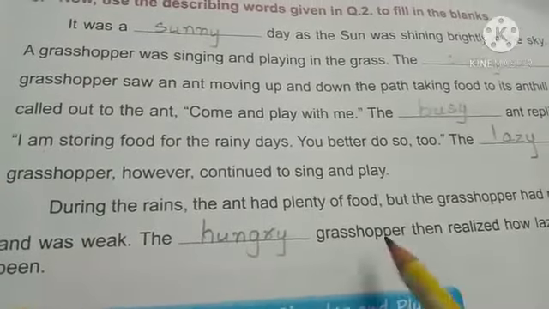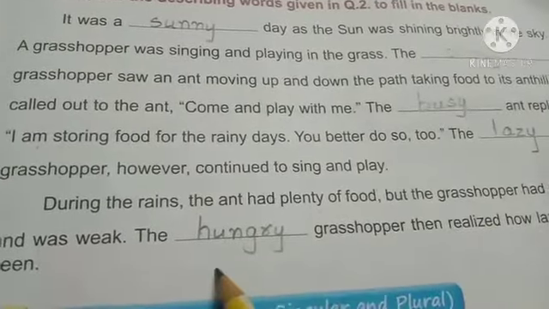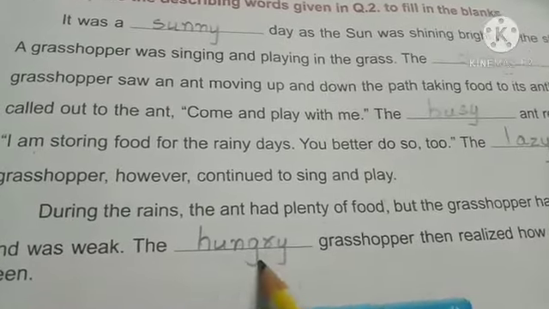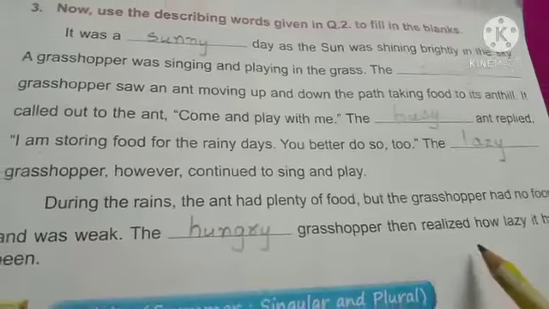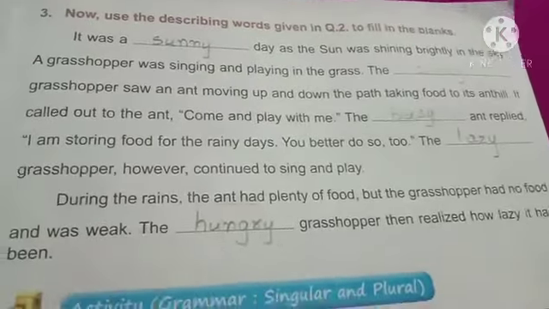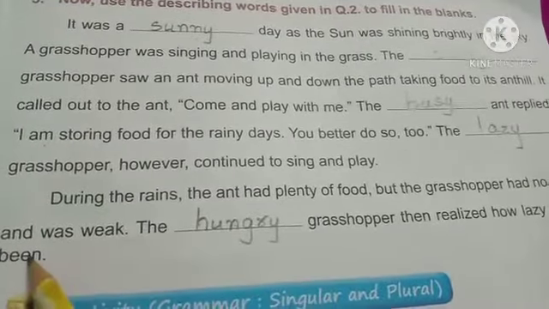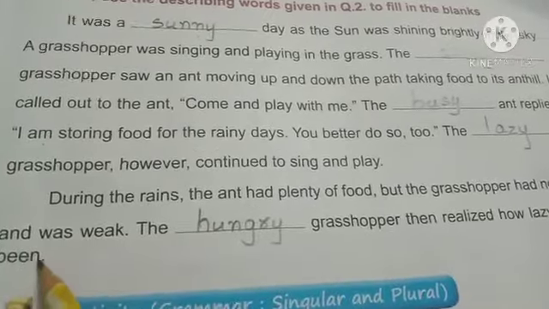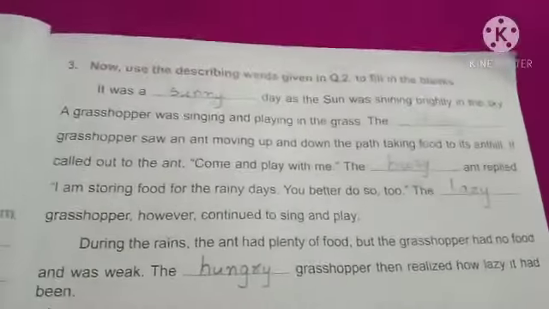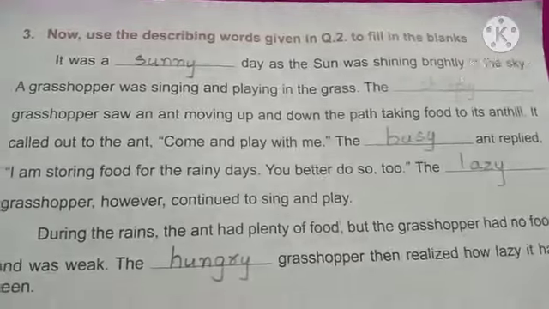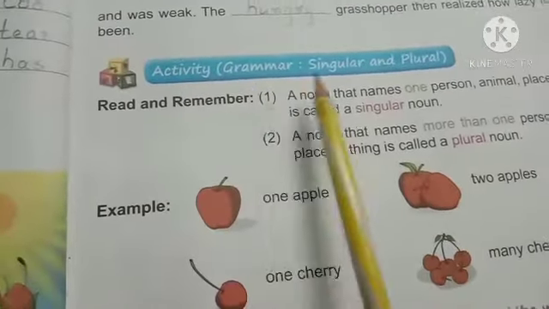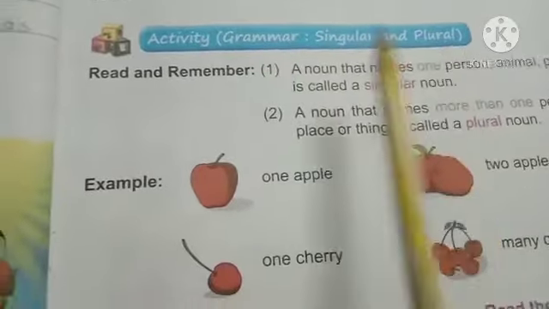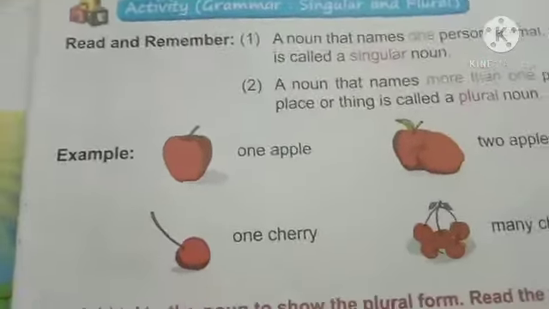So the grasshopper had no food and was weak. The hungry grasshopper, no food means hungry. Okay, the describing word is hungry here. The hungry grasshopper then realized how lazy it had been. Understood, children? Like this we have to use the describing words. So the next question is activity, grammar, singular and plural. Listen children, it's a very interesting topic.